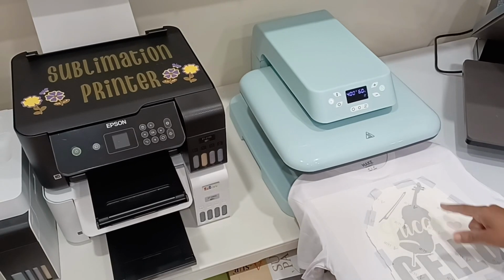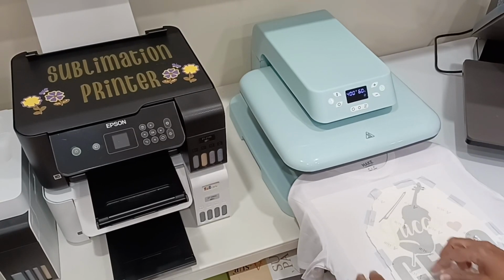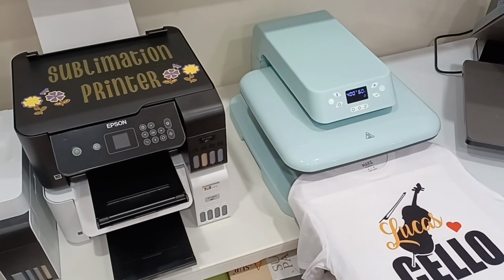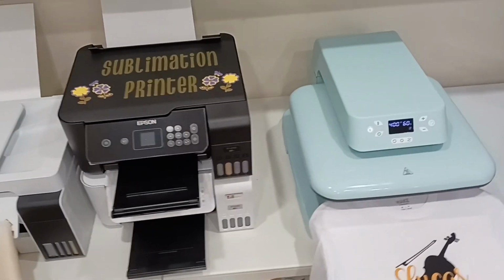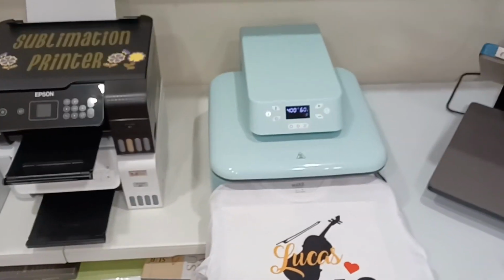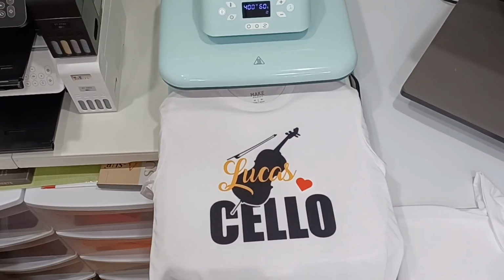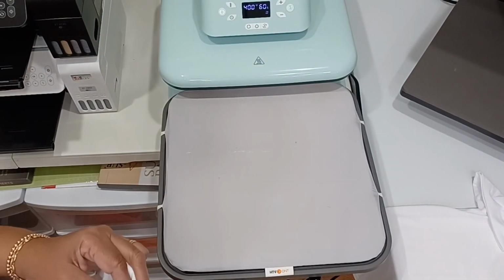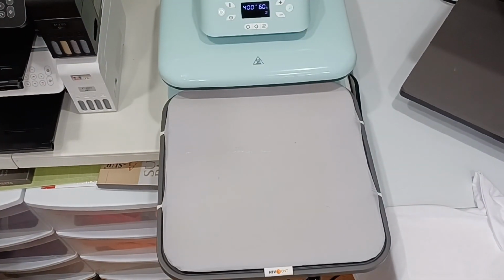It's always a good sign when you can see through. That means that it took. So let's reveal. Look at how beautiful. Ta-da! Beautiful. Let me take you around so you can see it better. And that's it. I'm going to move to the next shirt. I'm not going to go through the whole process because you saw me doing that with this shirt. All right? So all I'm going to do is just press it and show you the results.